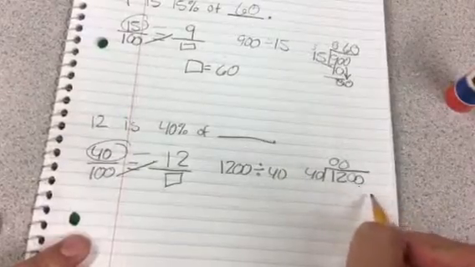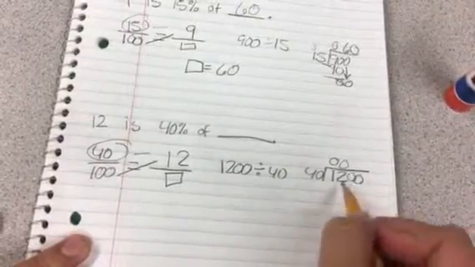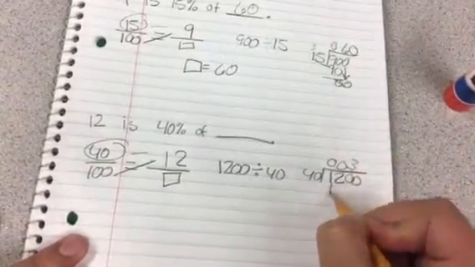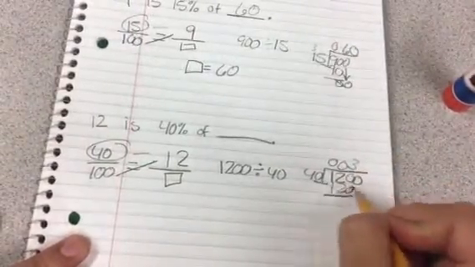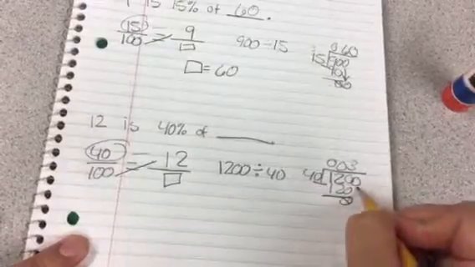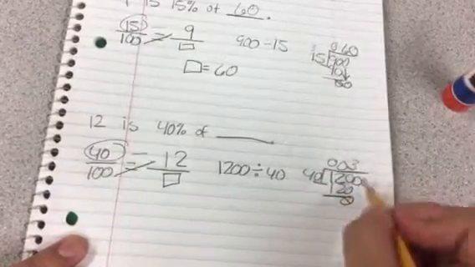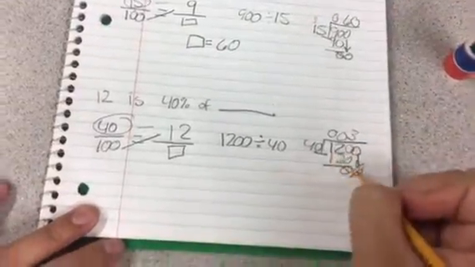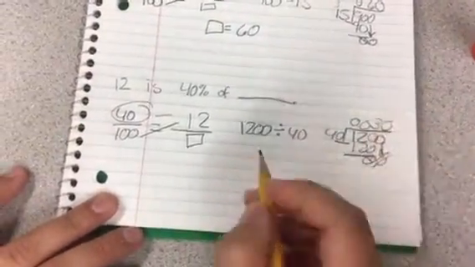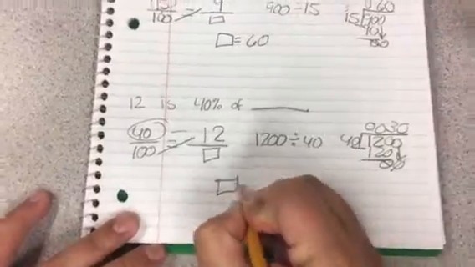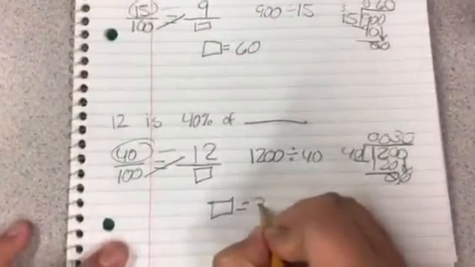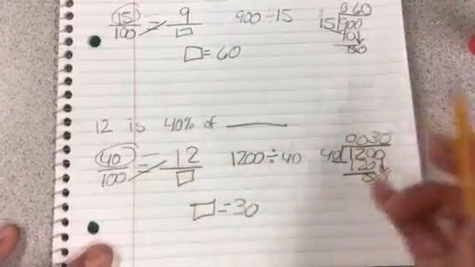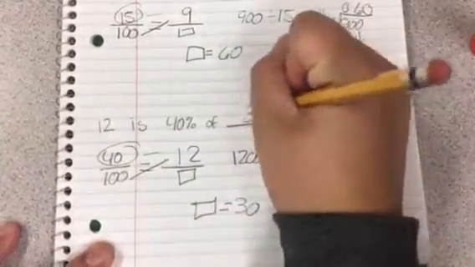Whisper to your neighbor how many times 40 can go into 120. I hope you said 3. So 3 times 40 equals 120. We're going to subtract, it equals 0. 0 is smaller than 40, so I'm going to bring down my other 0. 40 can go into 0, 0 times. So my missing value here is going to be 30. That means that 12 is 40% of 30.